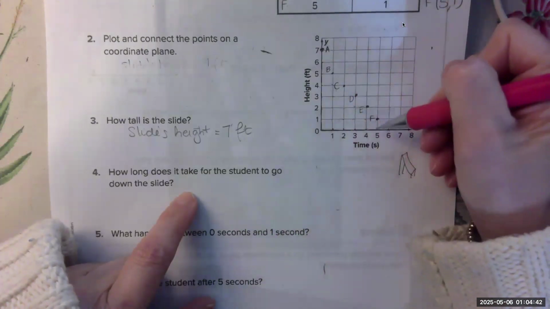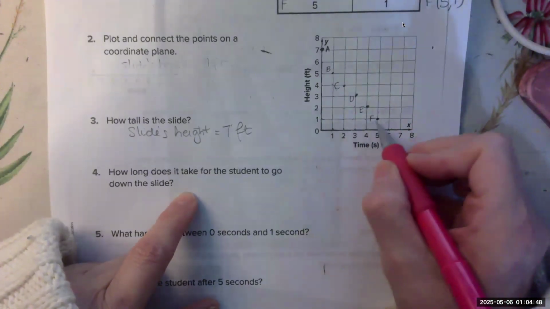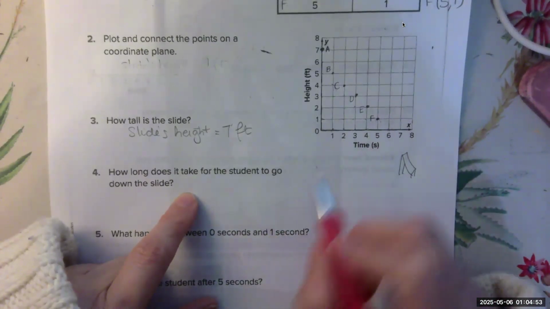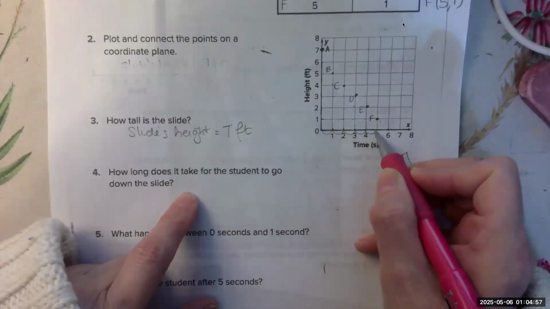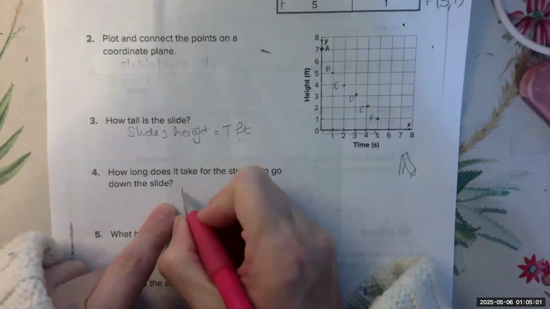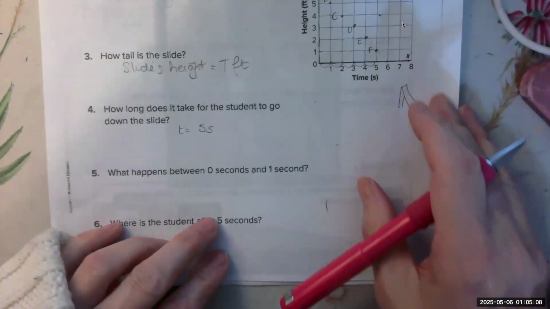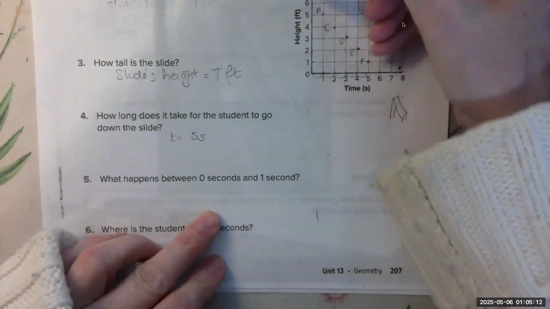From 7 to 1 foot, it takes how many seconds? 1, 2, 3, 4, 5 seconds. Time equals 5 seconds.